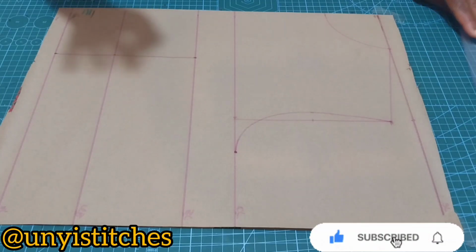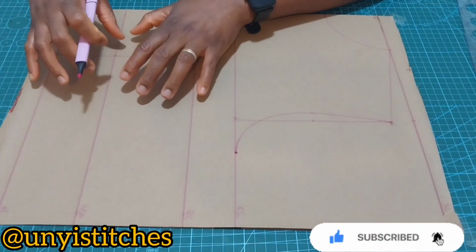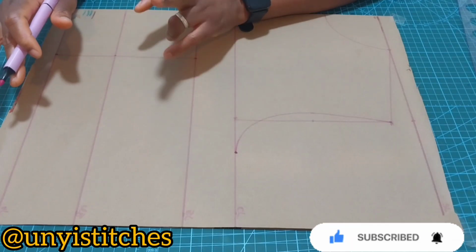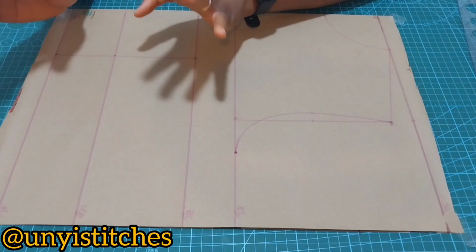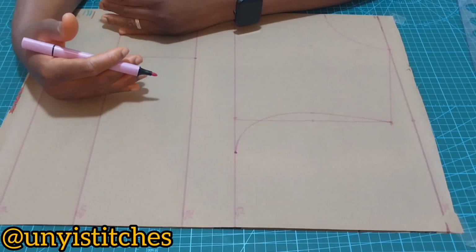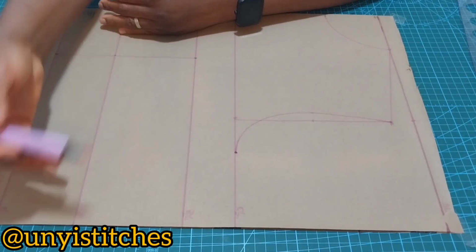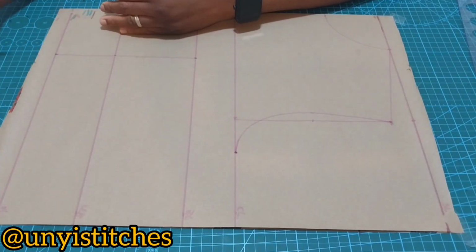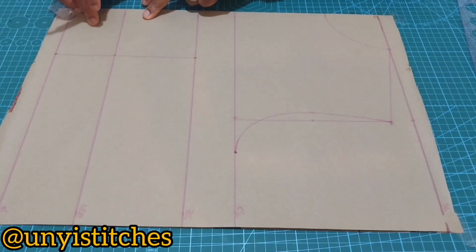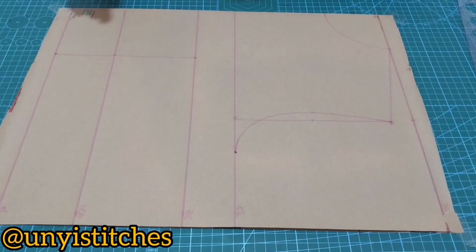So now the next one will be for you to determine the dart intake that you want to use. For the purpose of this tutorial, I want to use 2.5 inches dart intake. Then I will go ahead and divide that 2.5 into these two sides of my pattern paper. So towards my side seam, I'm going to make use of 1.5. And towards my center front, I'm going to make use of 1 inch.